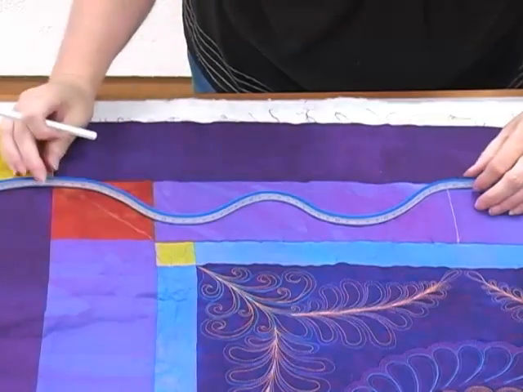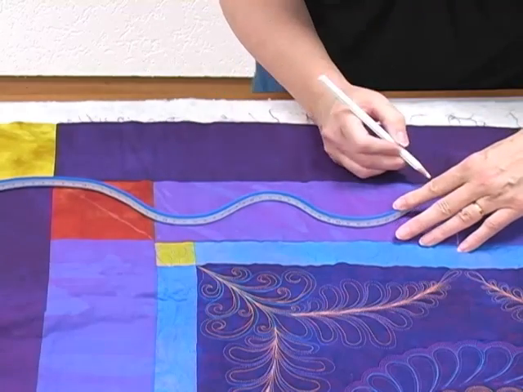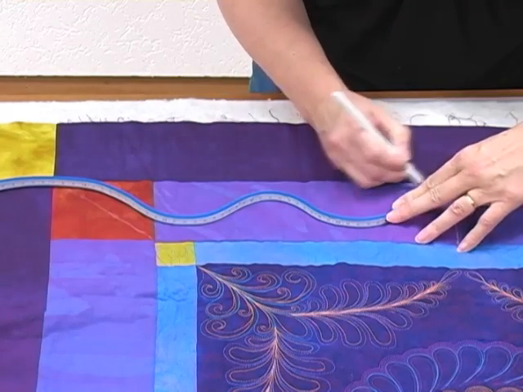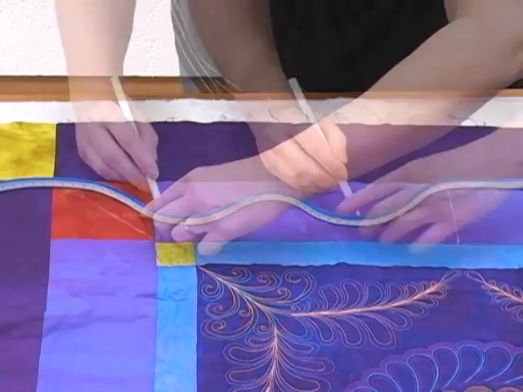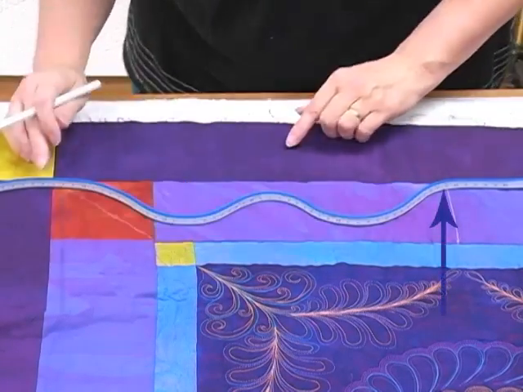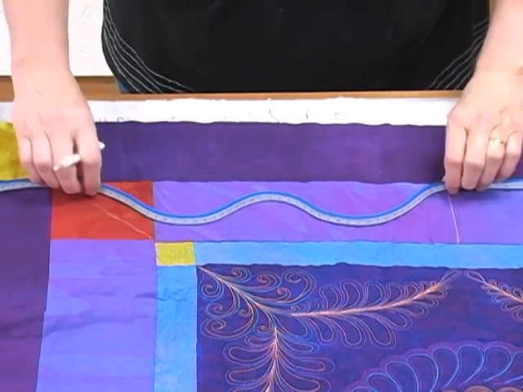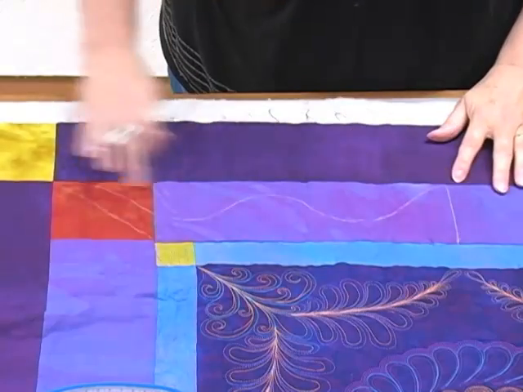Once you have a curve that you like, trace alongside it with a temporary marker, like a soap sliver or a soap pencil or a chalk pencil. Before you pick that ruler up, make a mental note of the number at the beginning and ending of your curve, because these numbers will help you position this similarly on all 4 sides of the border.